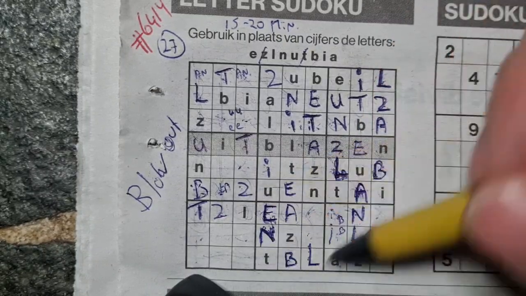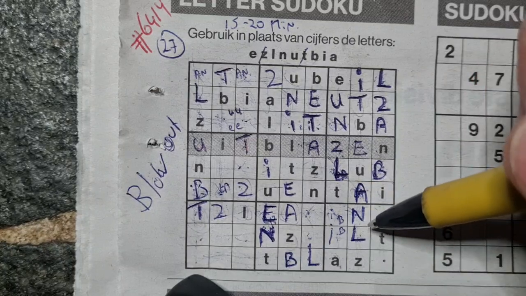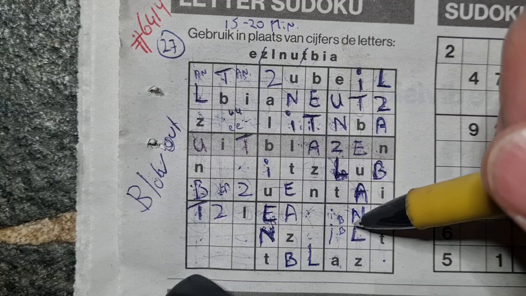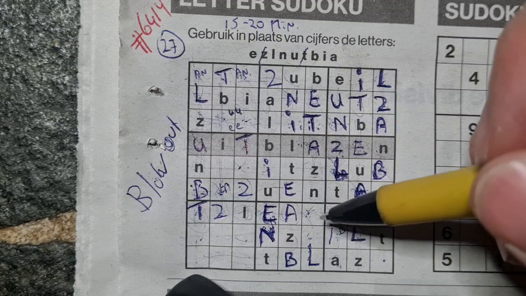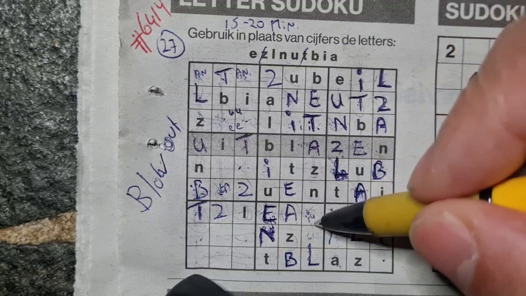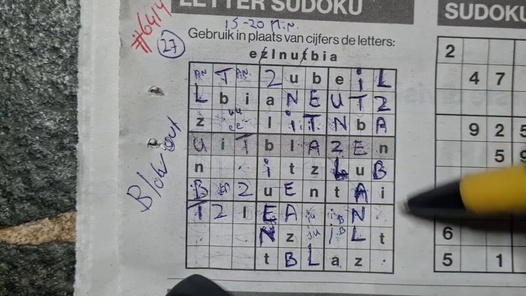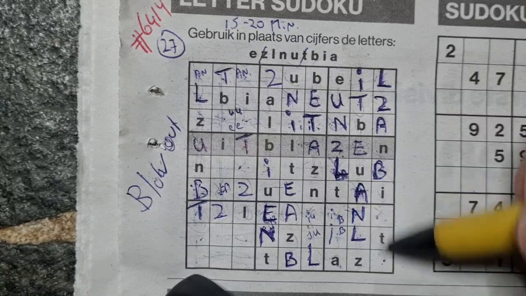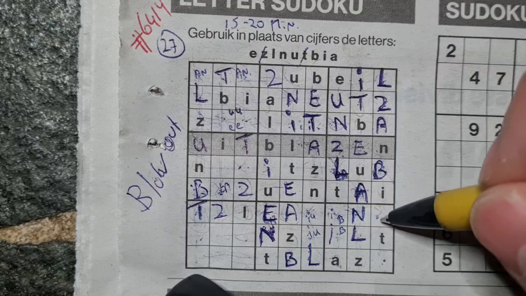2 missing letters in this big square for letters. I is missing and U is missing. I and the U. 2 missing letters in this big square for the letters U and E is missing. U and E.